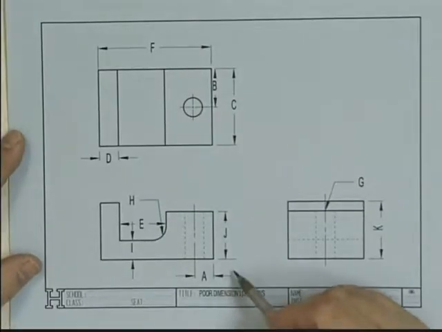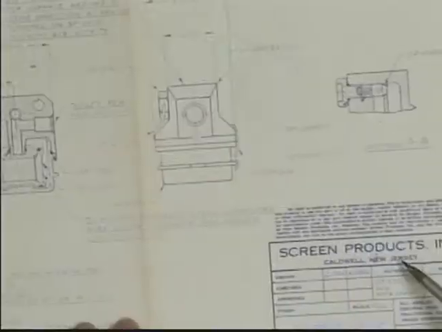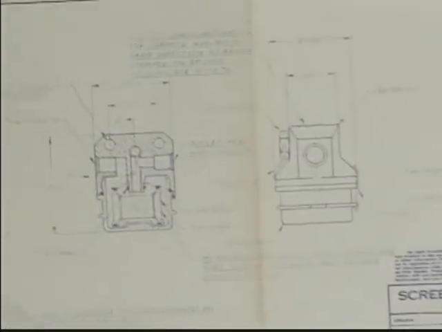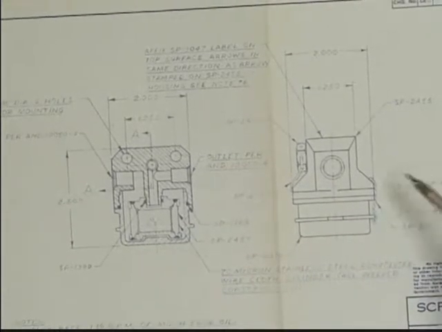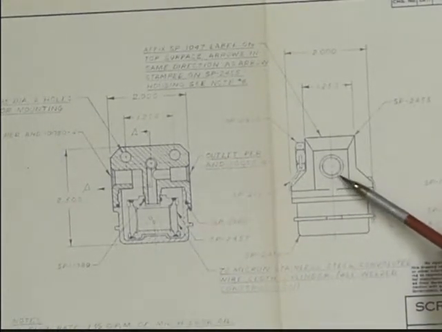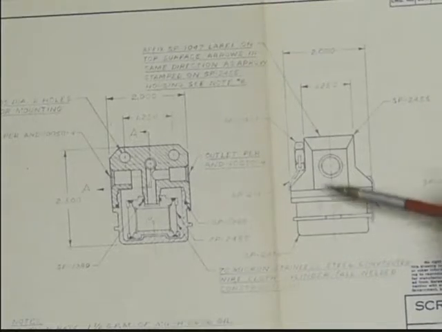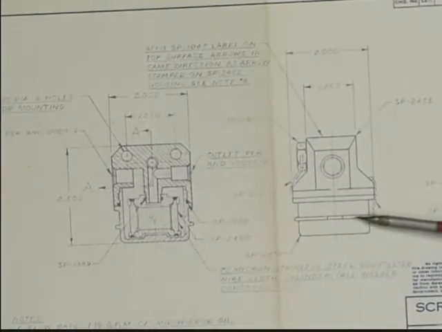Before we review the key terms used in dimensioning, let me just show you an example from my archives. Actually, this drawing was made when I was about 21 years old, working in my second job as a drafter in a screen products company in Caldwell, New Jersey. This happens to be an assembly drawing of a small hydraulic filter. And the assembly drawing, by the way, is used to show people how to put the parts together, not to show them how to build the parts.